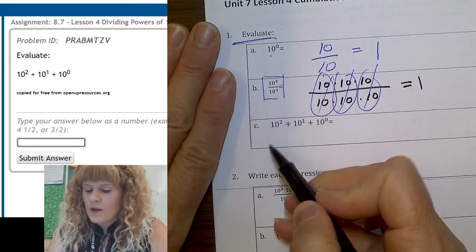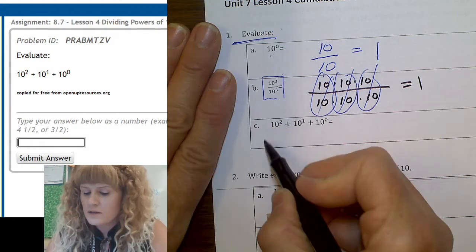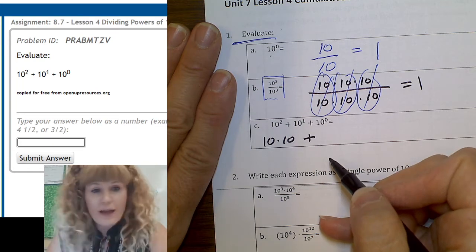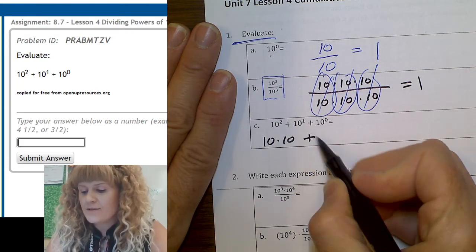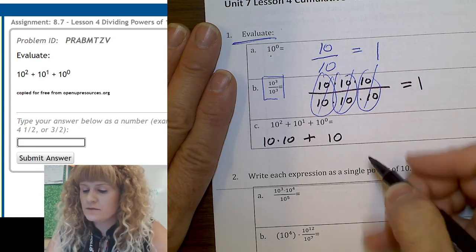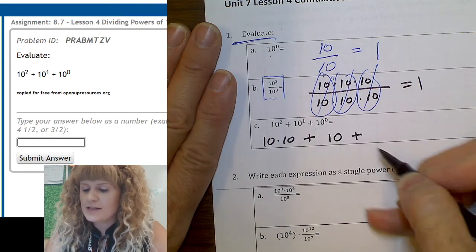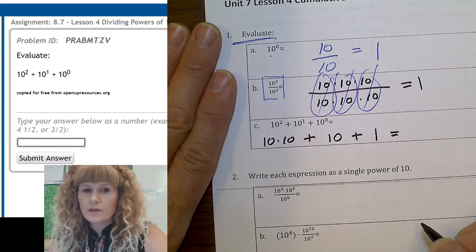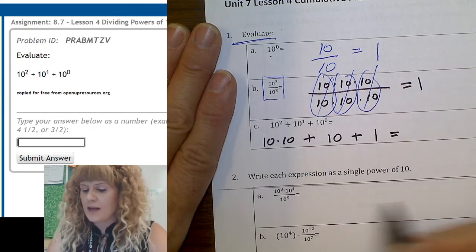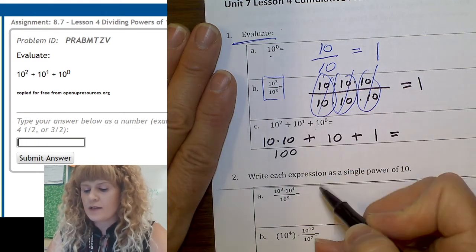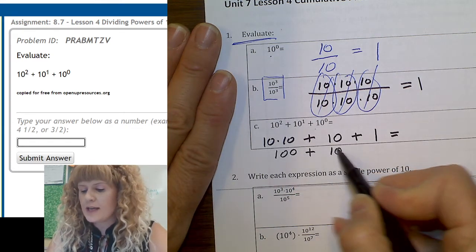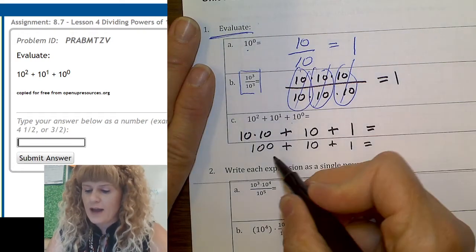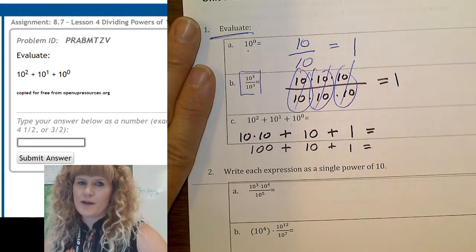Okay, let's try this one. We have 10 squared, which is 10 times 10, plus, not times, plus 10 to the first power, which is 10, plus 10 to the 0th power, which we know is 1. What does it equal? I should write this one out. 10 times 10 is 100. So that's 100 plus 10 plus 1. What does that equal? Do the math. 100 plus 10 plus 1.